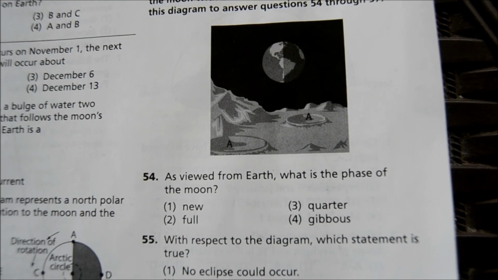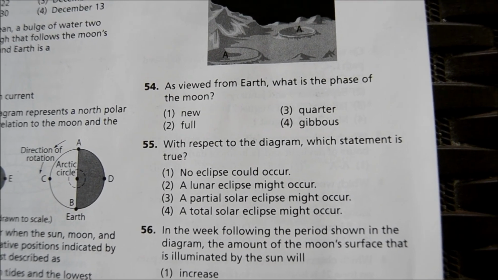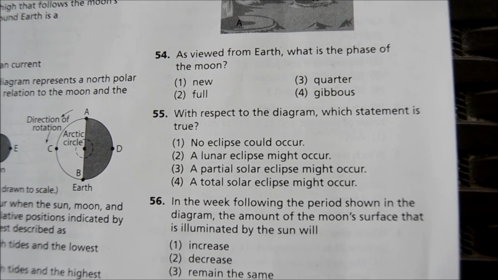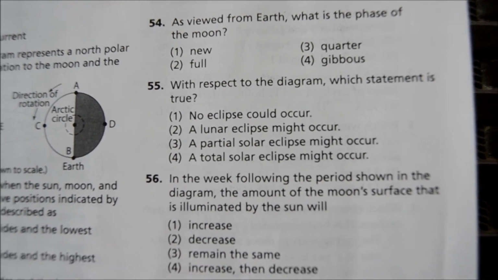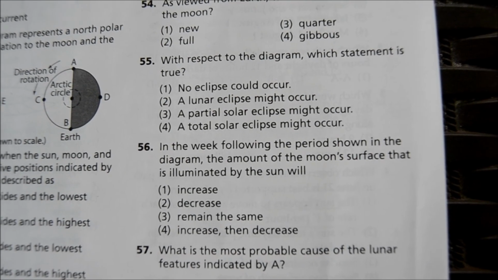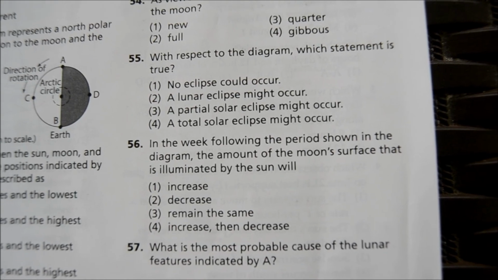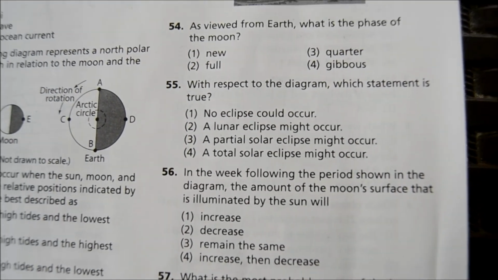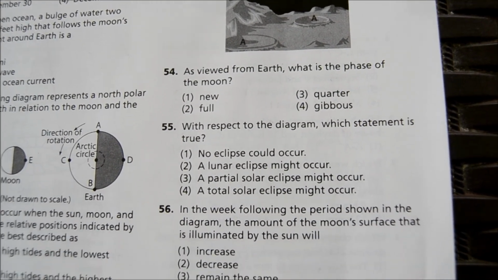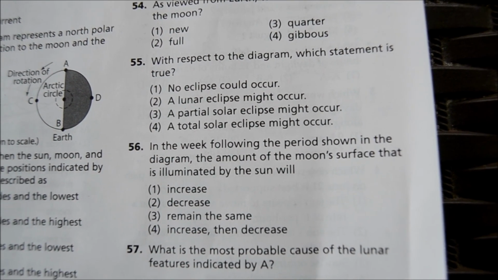With respect to the diagram, which statement is true? Quarter moons, I don't have an eclipse, so no eclipse could occur. 56. In the week following the period shown in the diagram, the amount of the moon's surface that is illuminated by the sun, well, it's always 50%. So they're not asking about phases, they're asking how much of the moon is actually illuminated. 50% always, so it's going to remain the same.